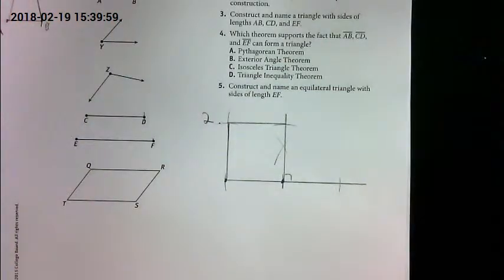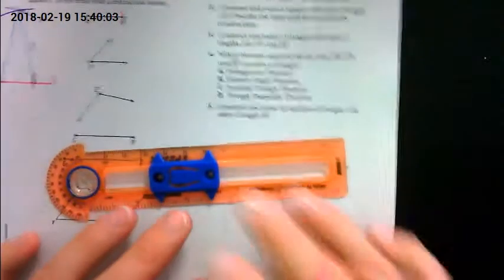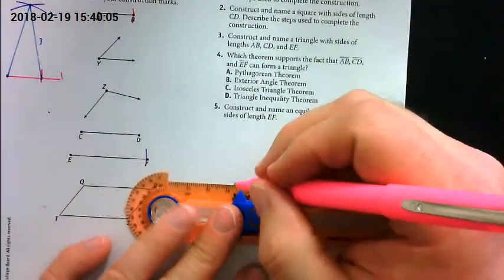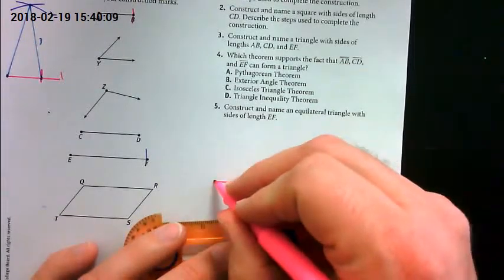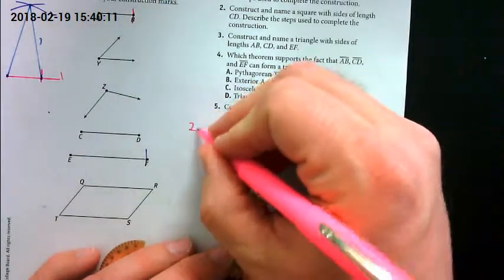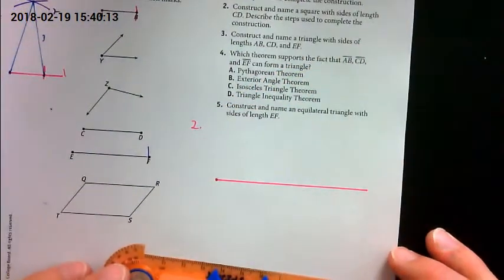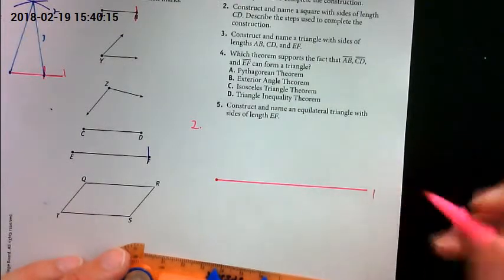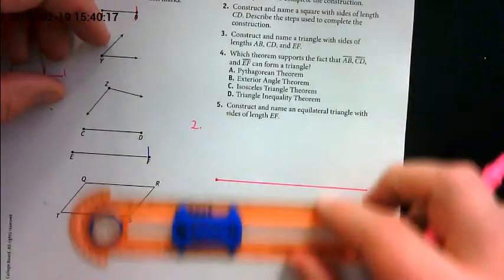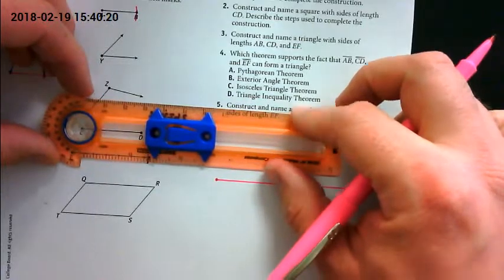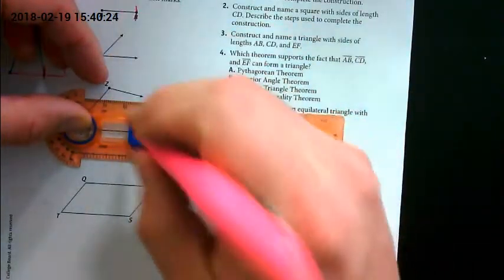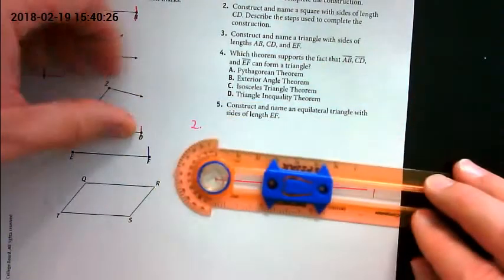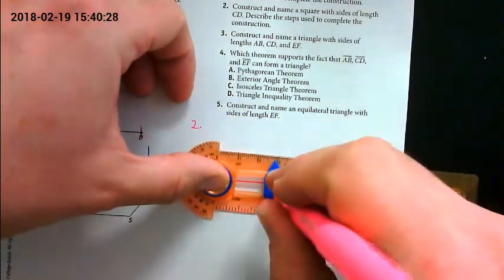Now, same thing with the bullseye compass. So, start off. I have my point. So again, this is for number 2. So my first step was draw the line. And I want to go ahead and get this length on that line. So, mark it off.